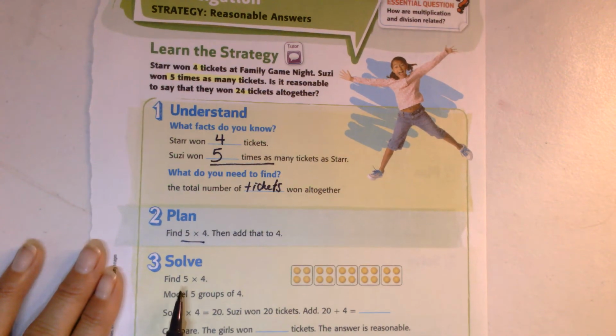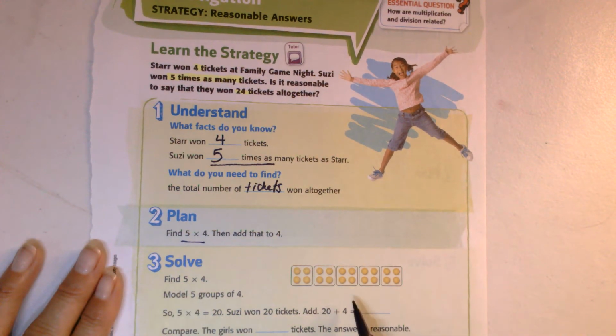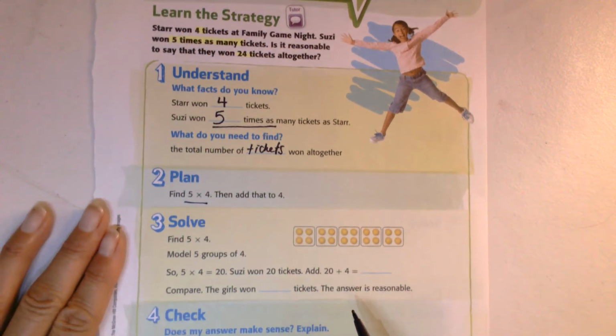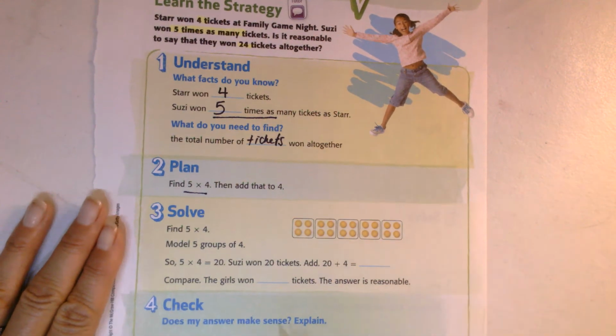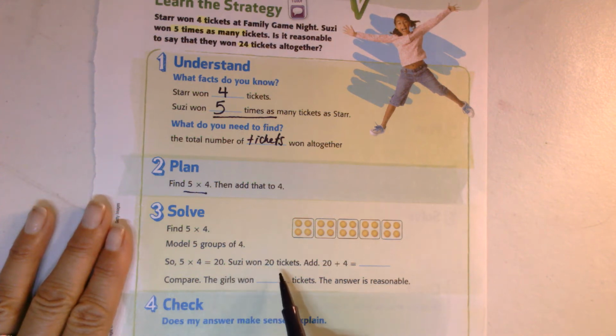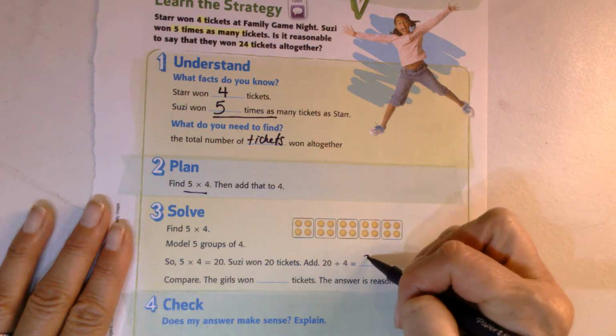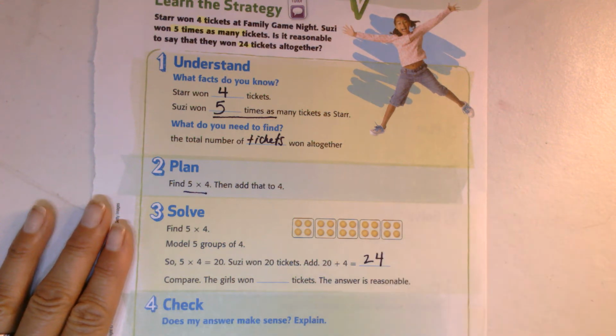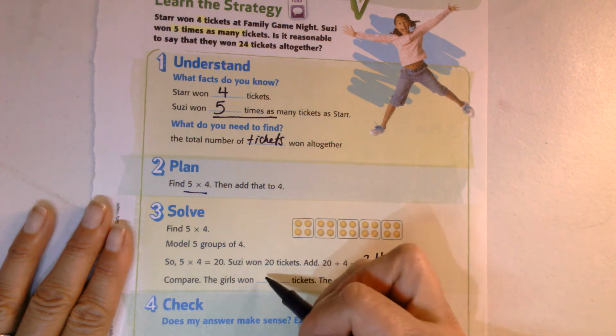So we have 5 times 4, and I can use an array, or I can just remember that fact that 5 times 4 is 20. Susie won 20 tickets. And then add that 20 plus 4, which gives me 24. And I can compare. The girls won 24 tickets.